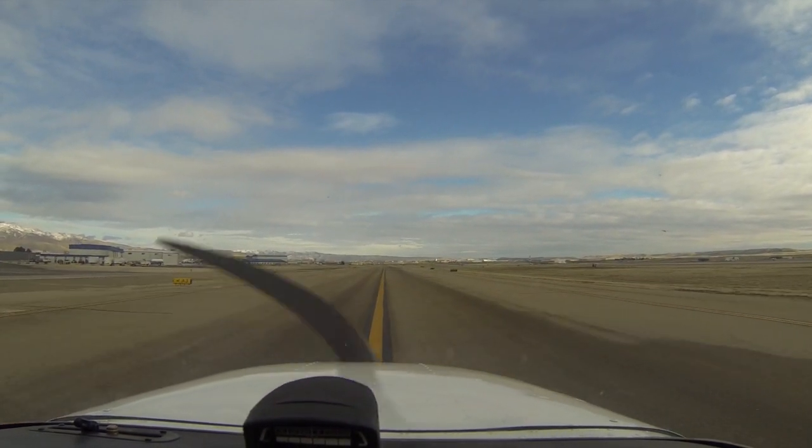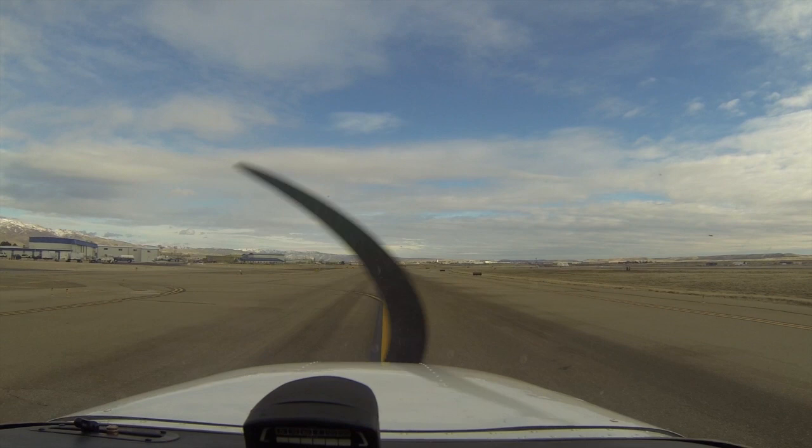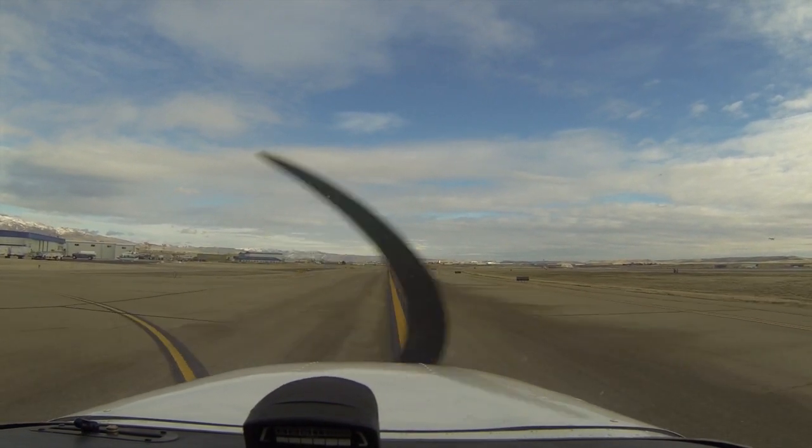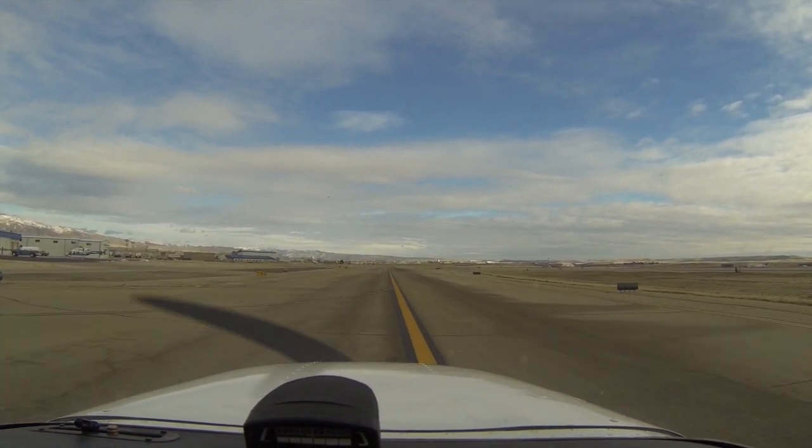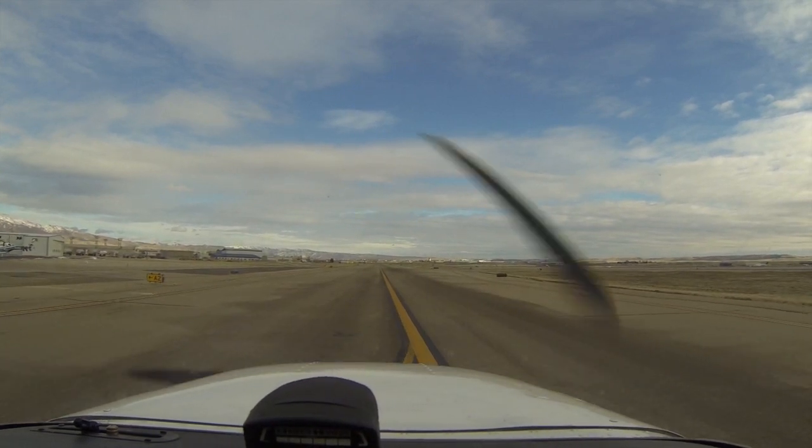Boise ground, Guard copter 678 South Guard ramp, terminating engine run. Guard copter 678, Boise ground. Yes sir, we're just letting you know, terminating engine run now.